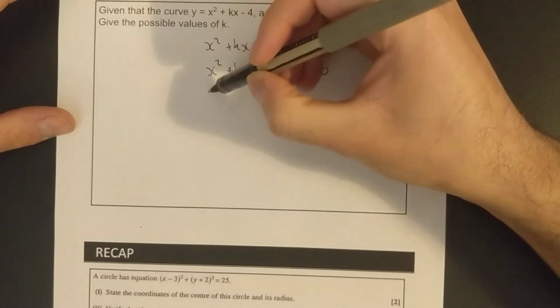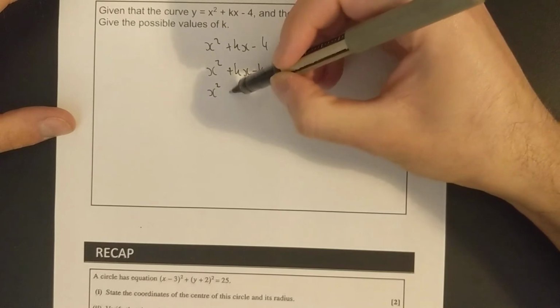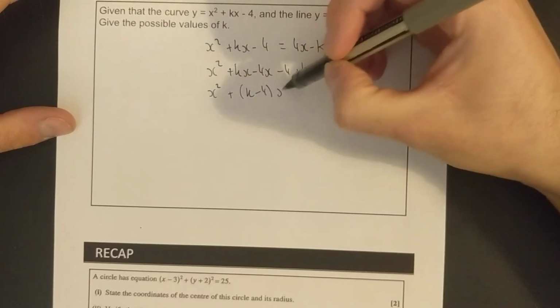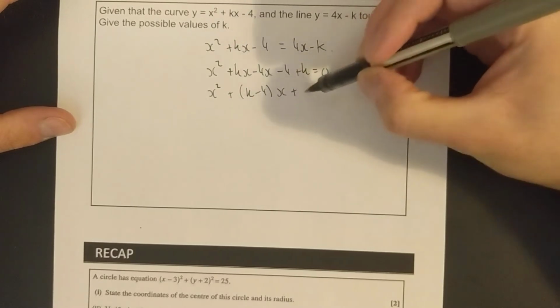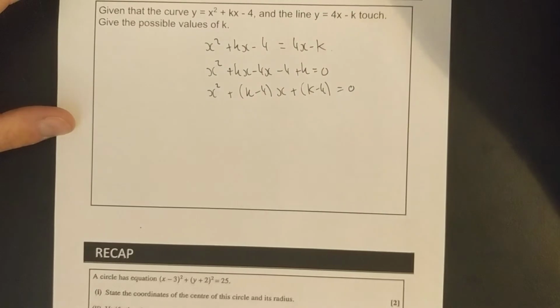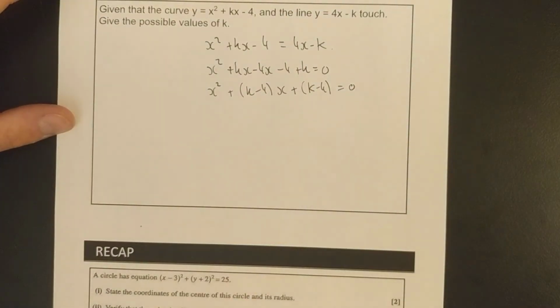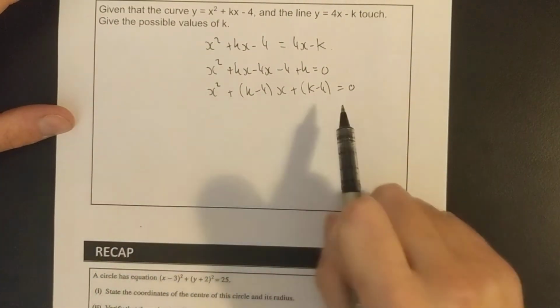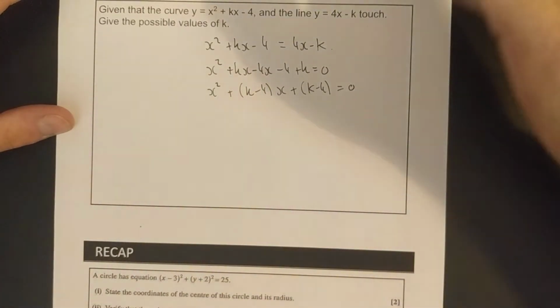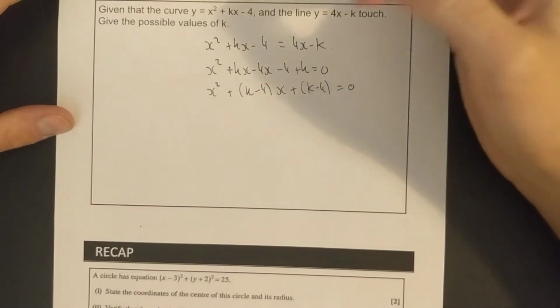Now, I can rewrite that just to help me out here for the next part with my coefficient of x and what my constant is. Now, I've written it like this because I know if there are solutions to this quadratic, that means the discriminant must be greater than or equal to 0.